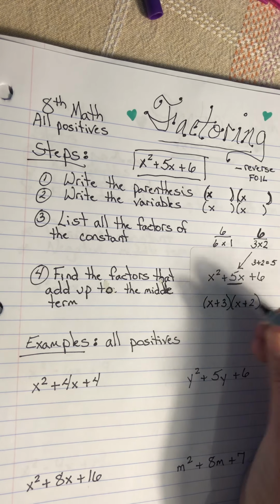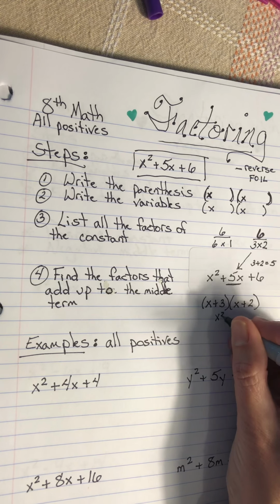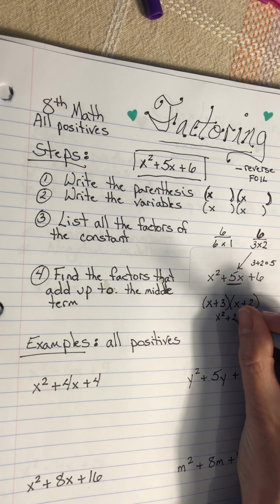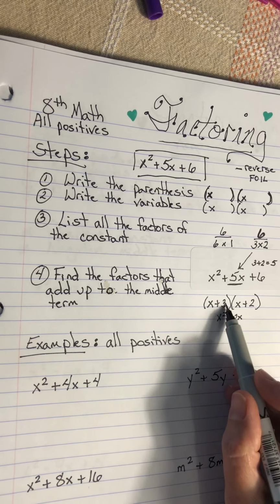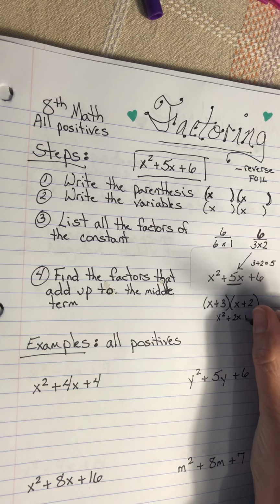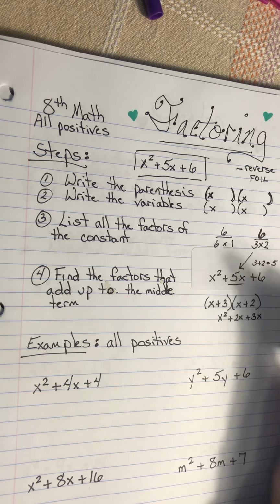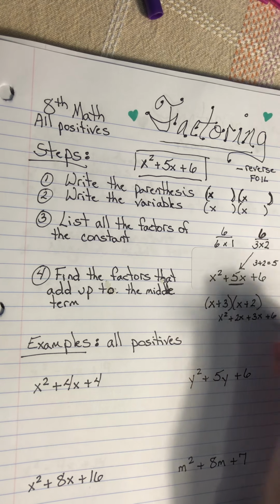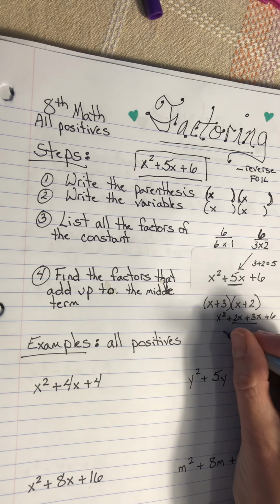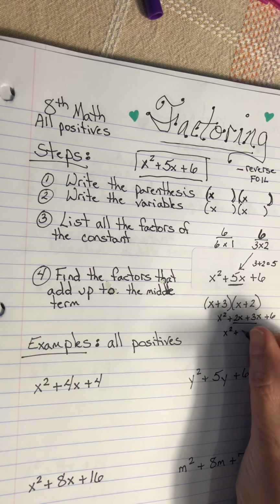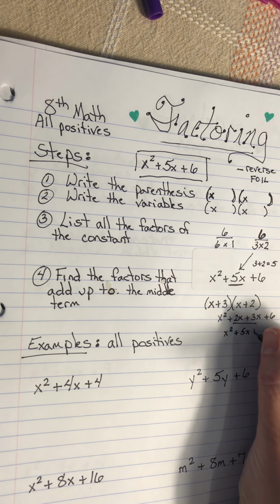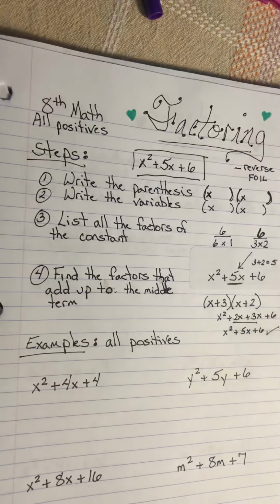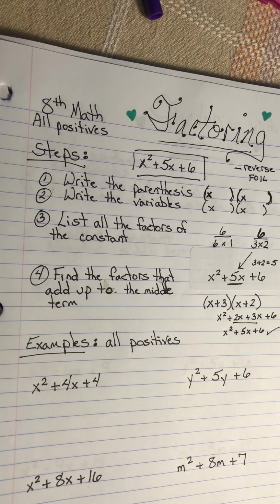X times x is x squared. X times 2 is 2x. 3 times x is 3x, and then 3 times 2 is 6. Combine like terms, we get x squared plus 5x plus 6. Yes, that gives us back our original problem.